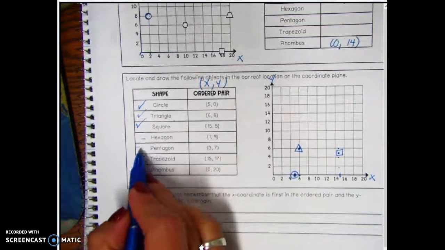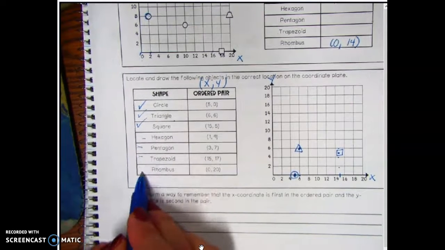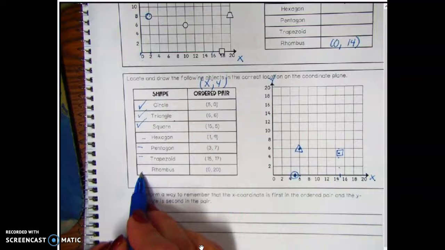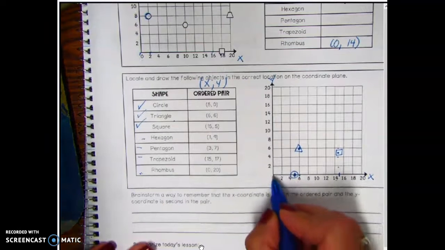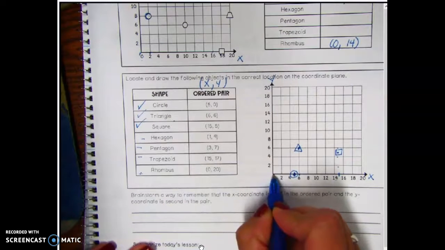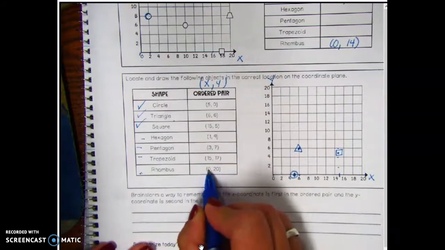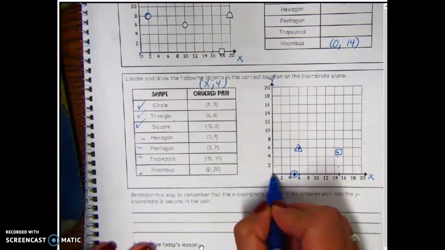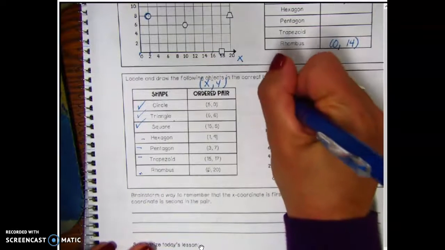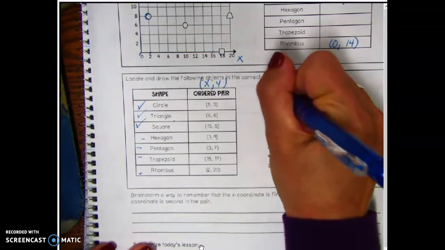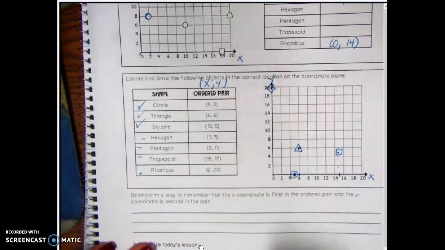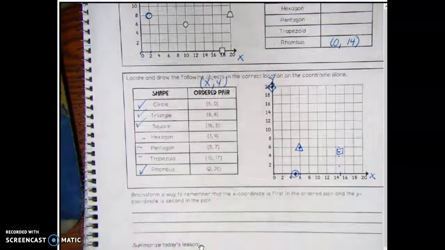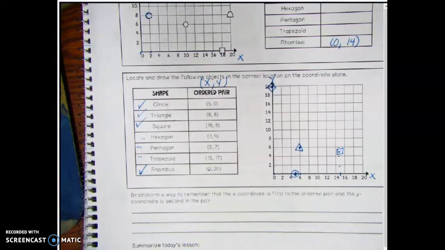Okay, I'm going to go all the way down here. You guys can work on these three independently. And let's look at the rhombus. So I'm going to go across 0, because that's my x, so I don't go anywhere. So I go up 20. And here is where my rhombus goes. And that is how we plot points and recognize ordered pairs.